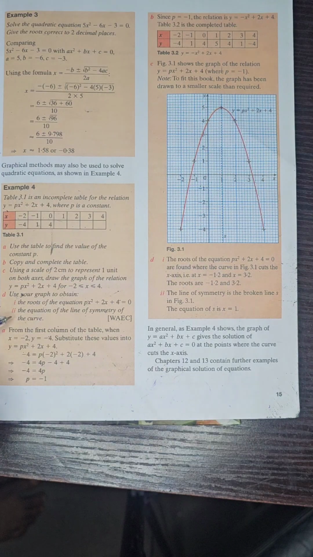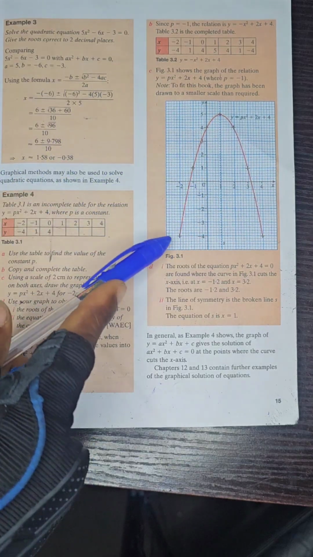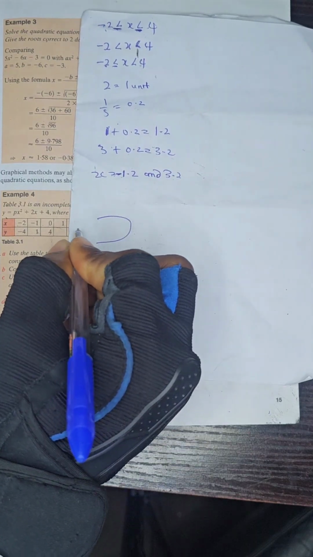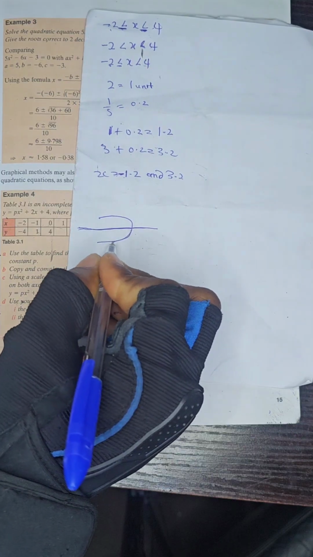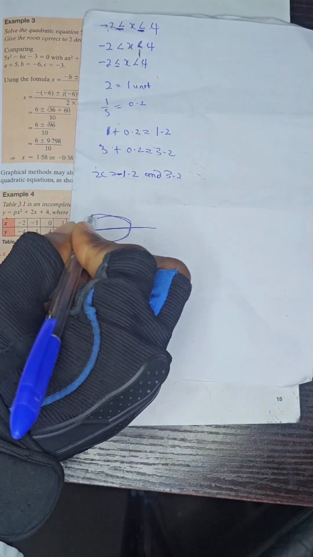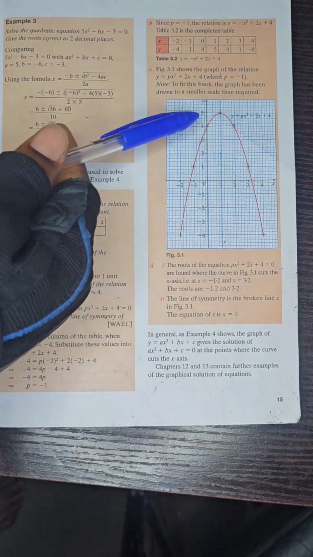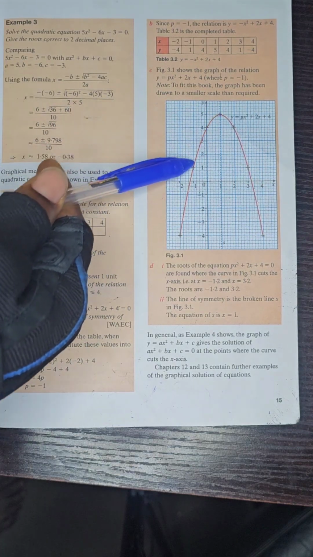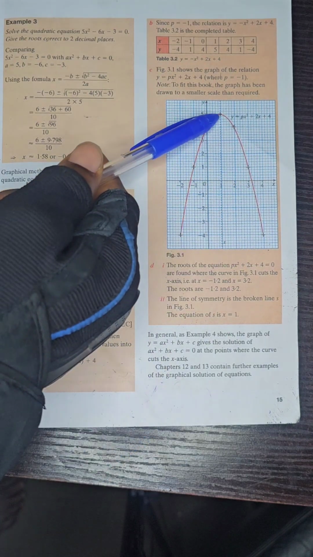Then the second one, the equation of the line of symmetry of the curve. What do they mean by symmetry? Let me say you have something like this, and you divide it equally. Symmetry is the fact that what happens on this side is the same thing that happens on this side. That's symmetry. So at what point is this equation symmetrical? It's obviously the center of this curve here, because if you look, it is the same value on both sides.